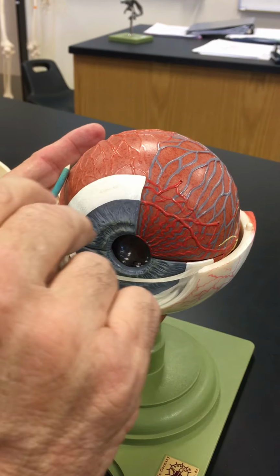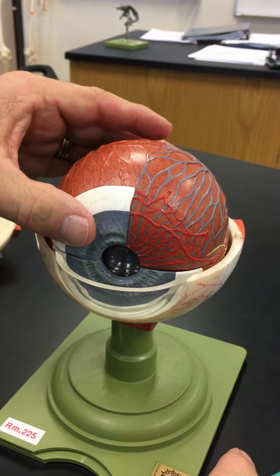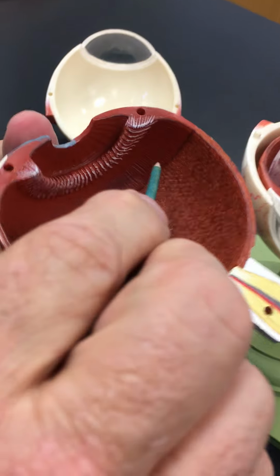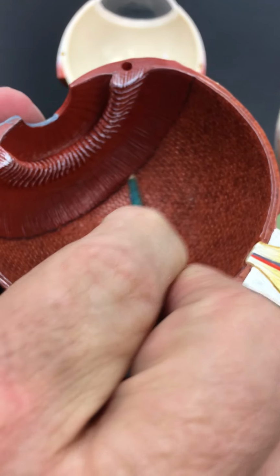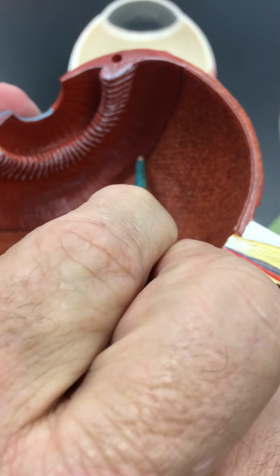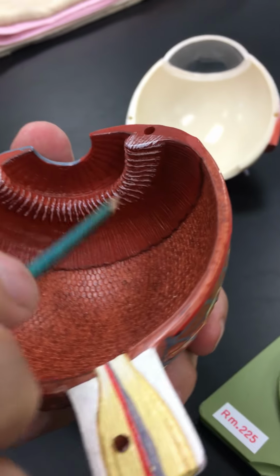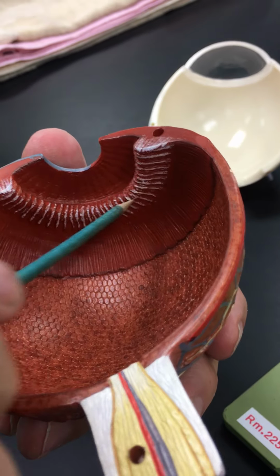All this dark colored area right here is our choroid. If we open that up and look on the inside, you can see right here the ora serrata, where the choroid here is going to meet here the iris, the border of the iris right there. This down here is the ciliary body.